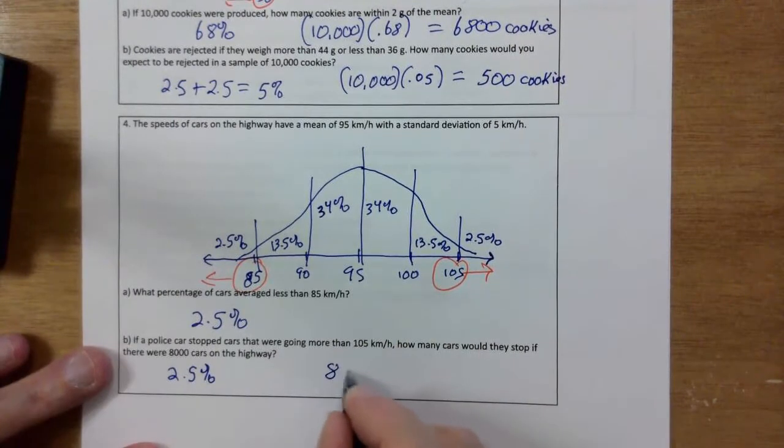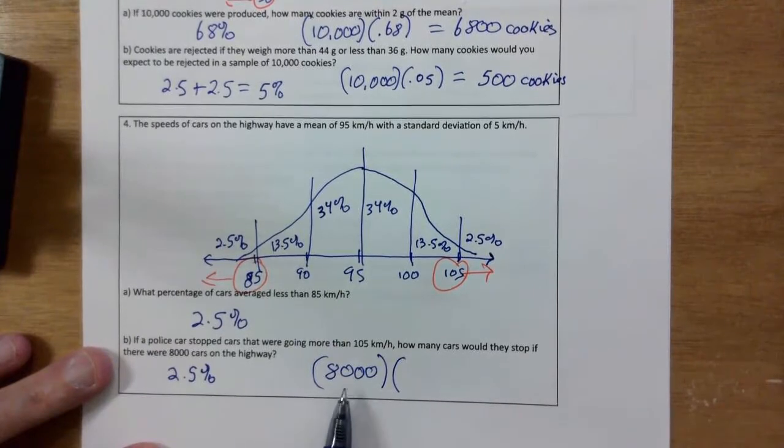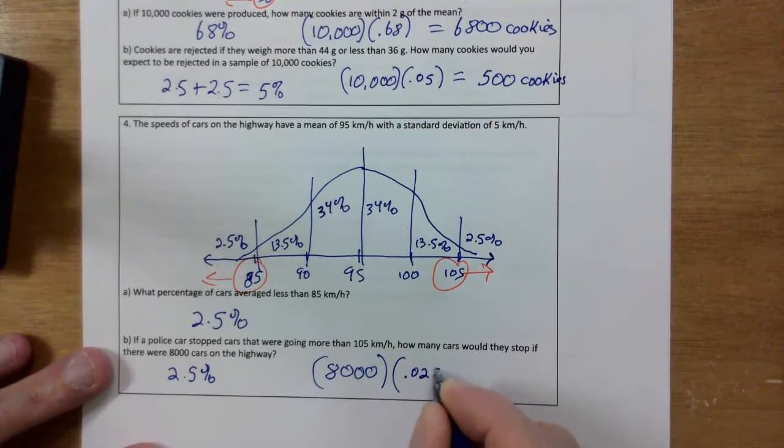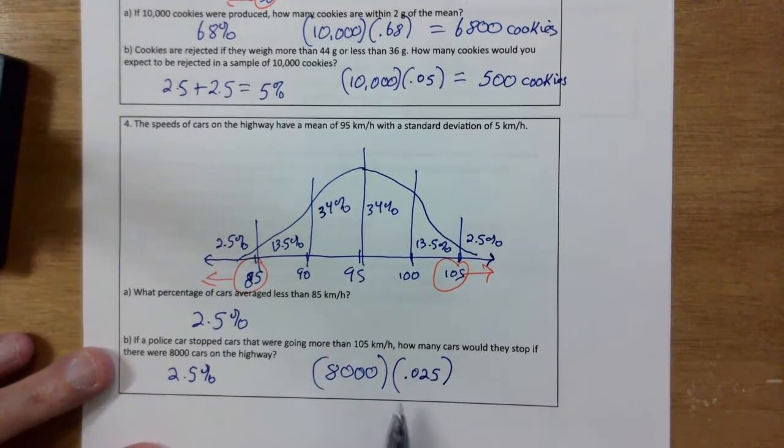8,000 cars. What's 2.5% of that? Guys, it's 0.025. Be careful. It's not 0.25. It's 0.025. Okay, what is that, 200 cars?